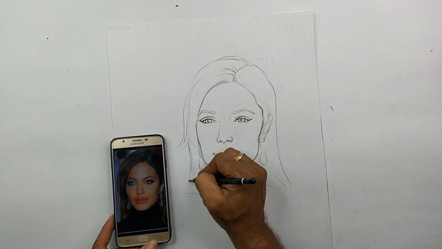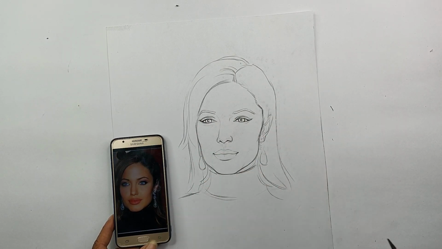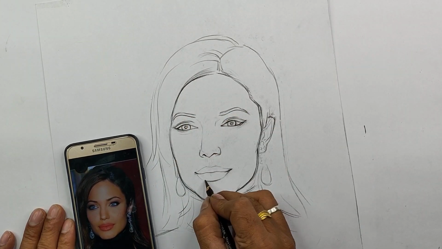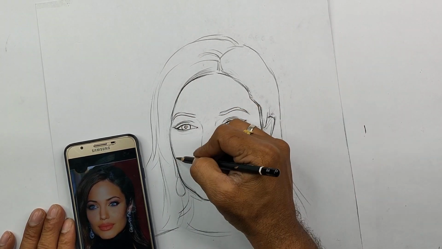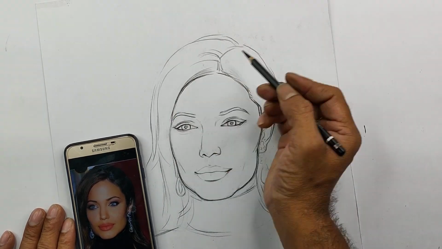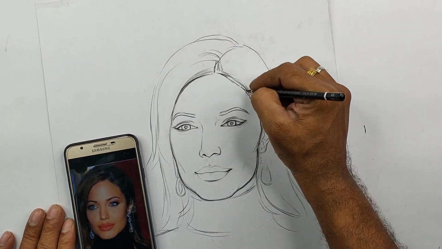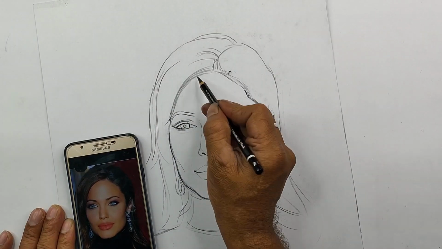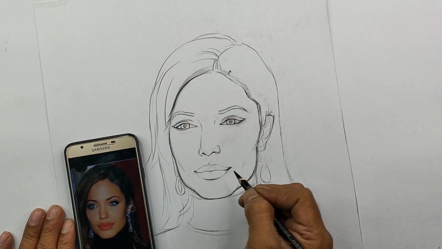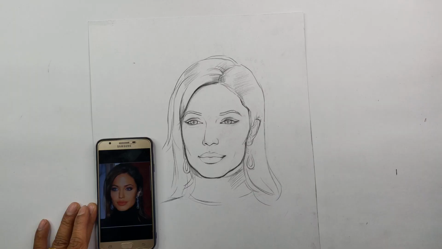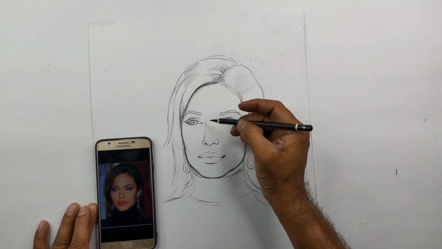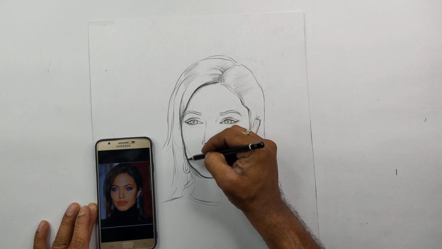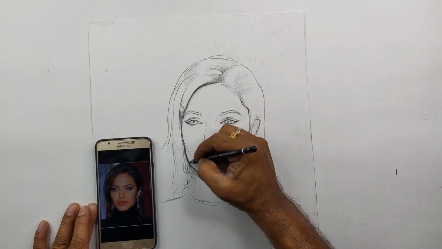And the thing is, sometimes we become lazy and we compromise with the output, whatever it has come. But my point is, don't compromise. If you cannot do it on time, then you can try it later. It's not compulsory to sit and work for a long time. Okay, so this is the final outline. I think it has come good.